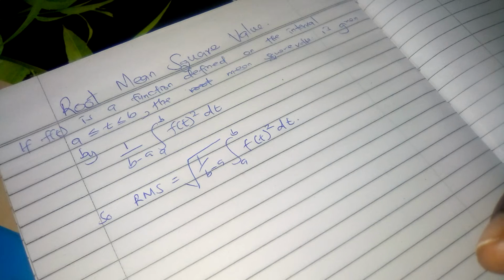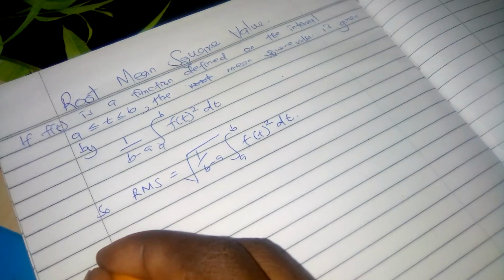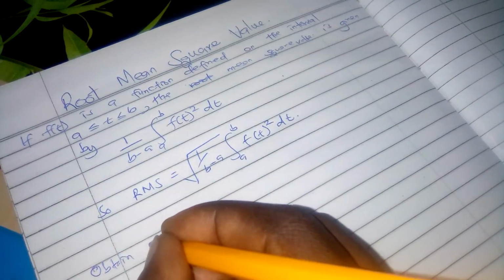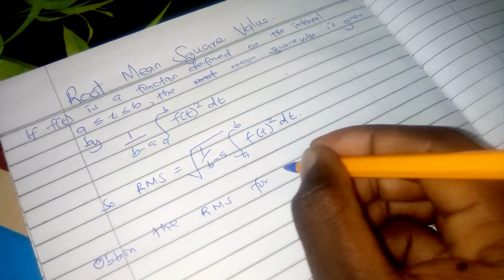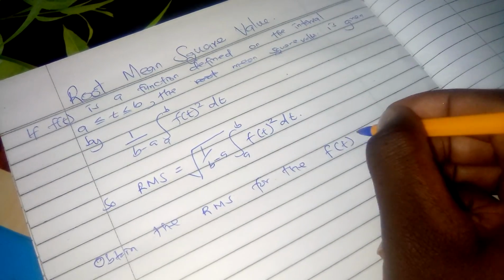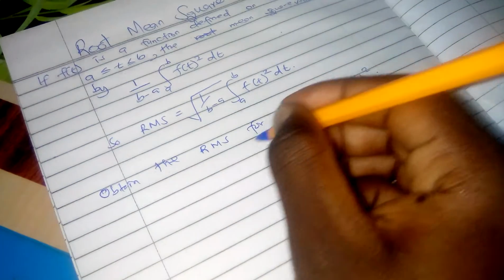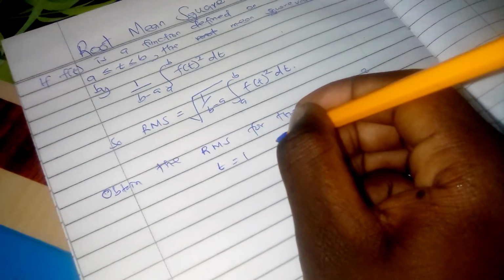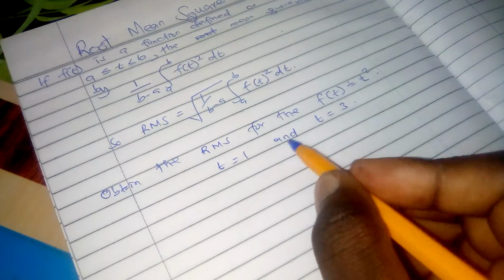Let's take an example of a given function and solve it. We want to obtain the RMS for the function f(t) = t², and the range is given as t = 1 to t = 3.